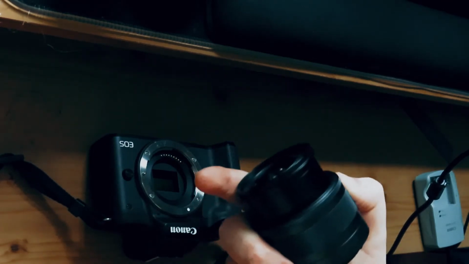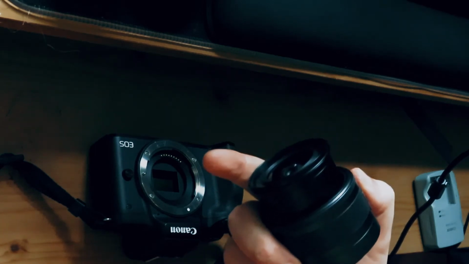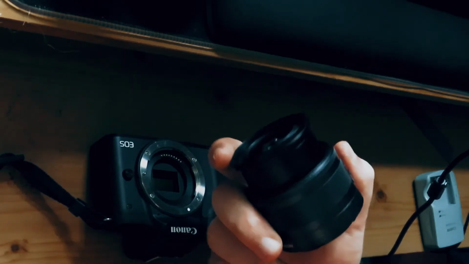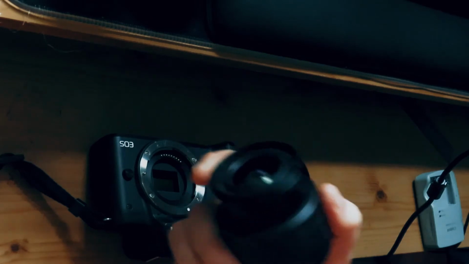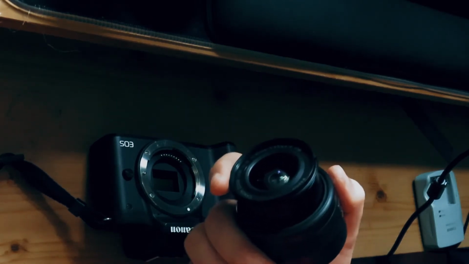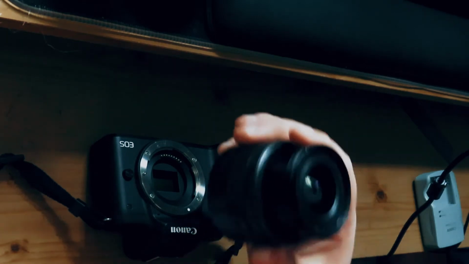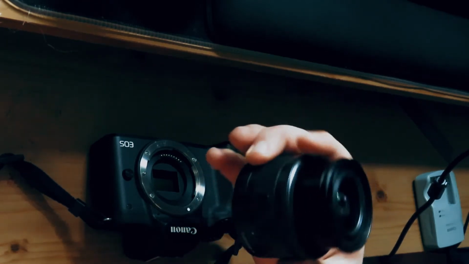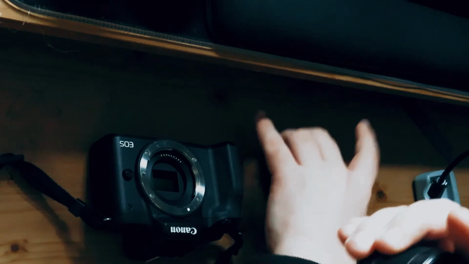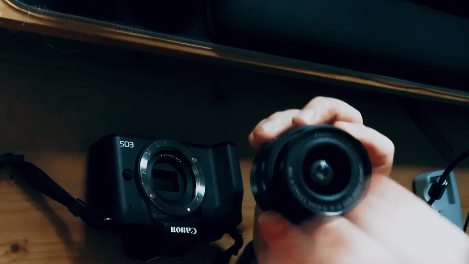So that's what zooming in does. You are abstracting the part of the image that you want to take. So that is very key. And then also, this little number brings me on to filters.